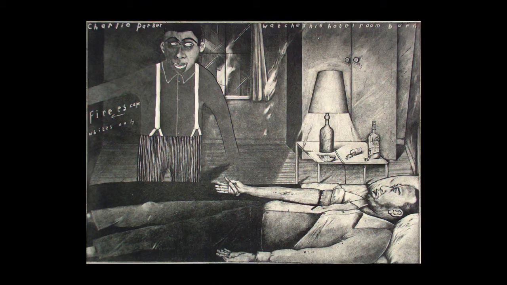And here is a work that looks similar to a painting that we probably looked at in the beginning of the semester. I'm actually just looking at the text. At first glance, I am thinking Basquiat, but it does not look like a Basquiat painting at all, because he actually used Charlie Parker in one of his own works, and he's a very famous jazz musician. Charlie Parker watches his hotel room burn.